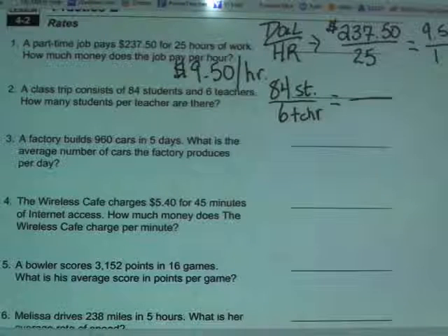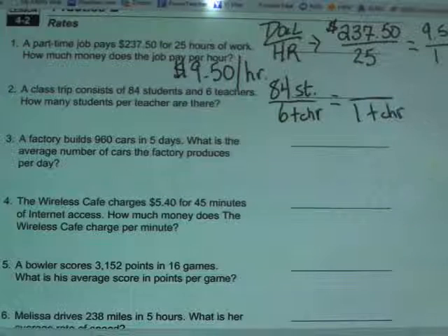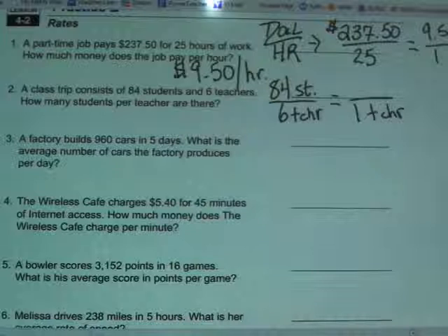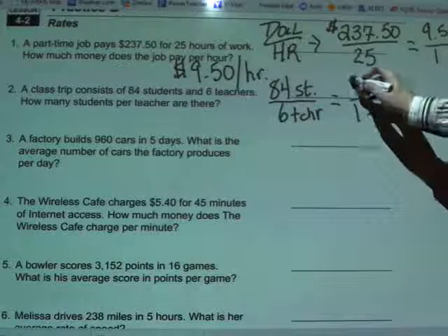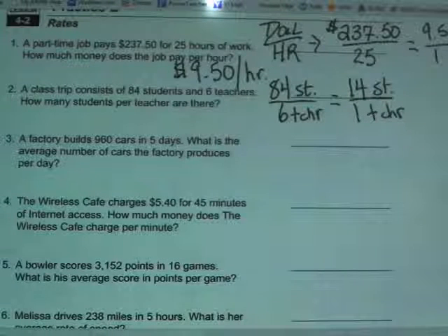Again, the goal here when we're talking about these unit rates, which is a lot of what this section is, is to always make that bottom number become a 1. So since the bottom number was 6 and I'm going to 1, that means I'm dividing by 6. Again, you're dividing the top and the bottom by whatever the bottom number happens to be. So I'm going to take 84 and divide by 6. 84 divided by 6 is 14. So we find out that a ratio of 84 students for 6 teachers is the same as 14 students for every 1 teacher.